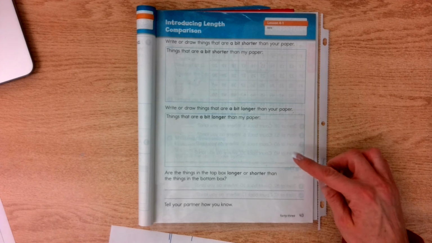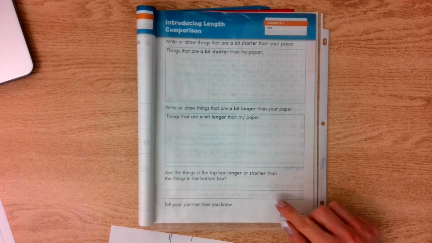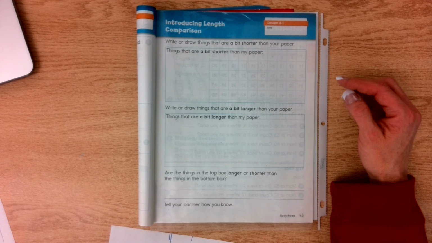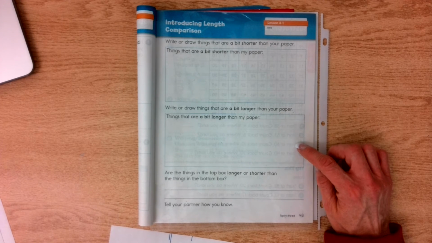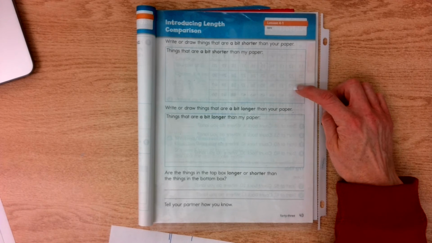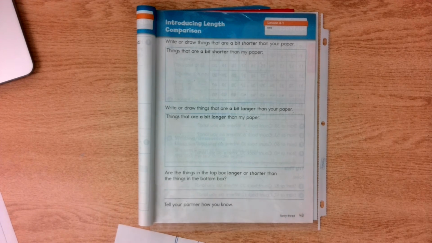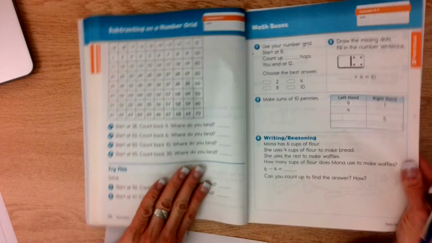Write or draw things that are a bit longer than your paper. So in this square, or rectangle, I'm going to write or draw things that are a bit longer. Are the things in the top box longer or shorter than the things in the bottom box? So again, something that's shorter than my paper, something that's longer than my paper. All right, now we're going to go to page 44.